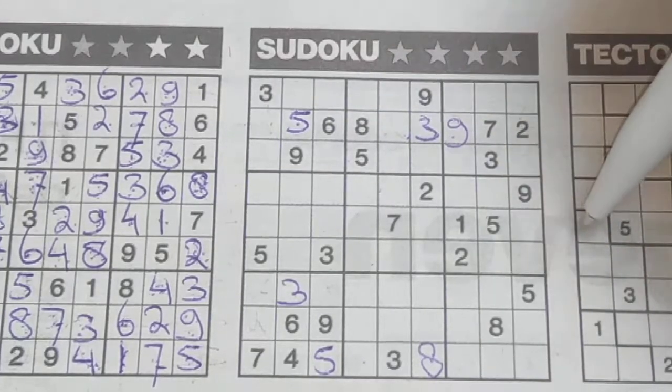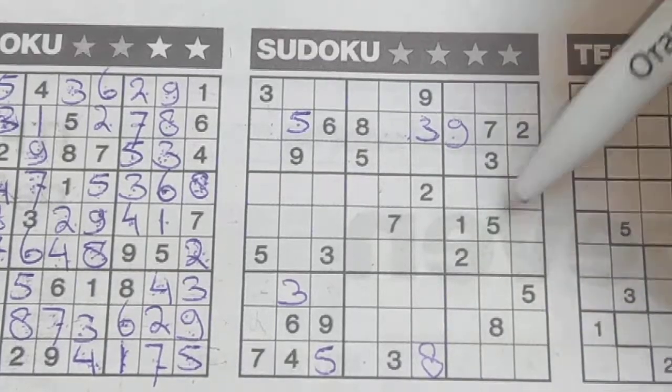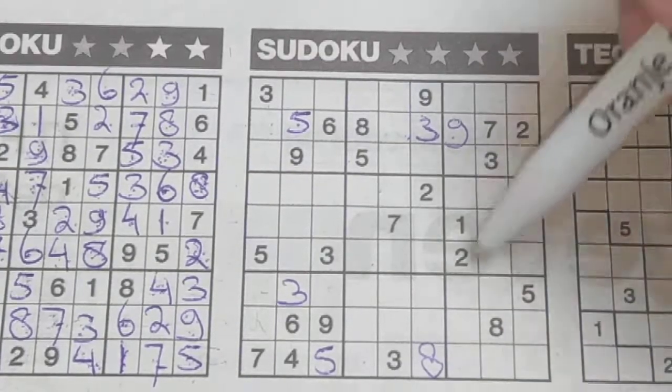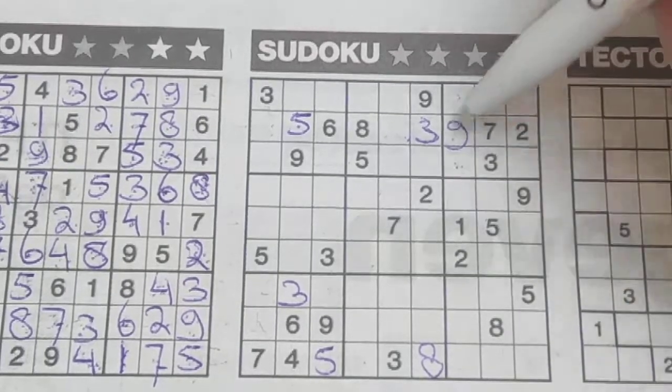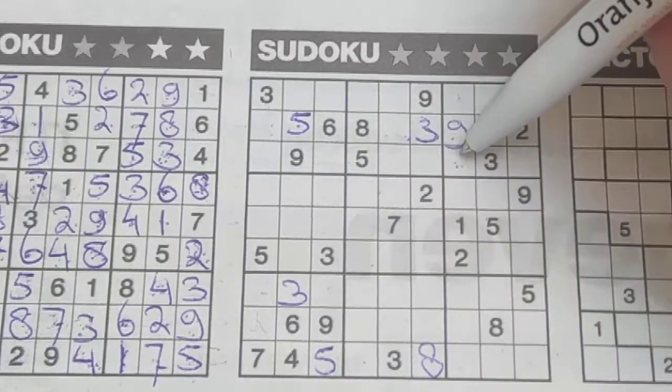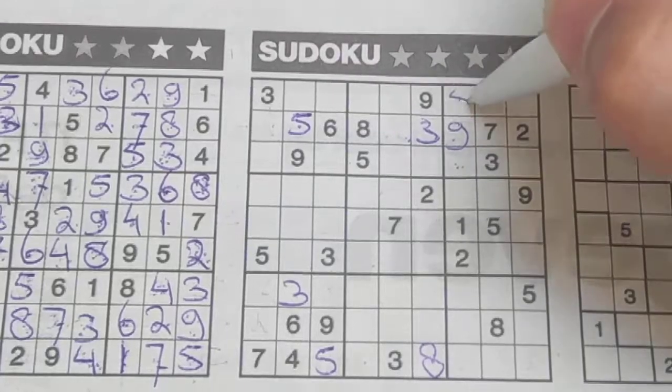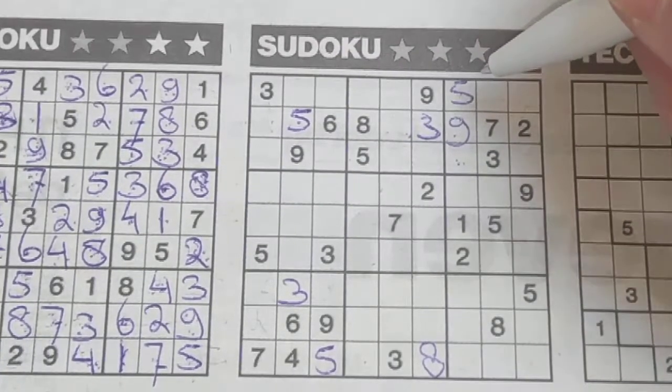Then we have a 5 in the last column, 5 in the column next. So in that column, the only two places for the 5 should be here or there. I see here 5, no 5 there, 5 should be here.